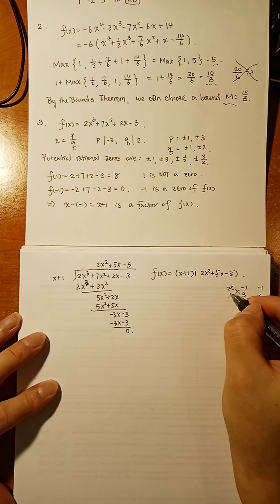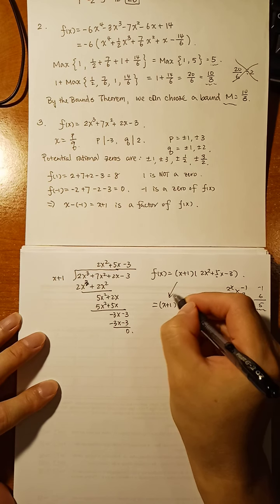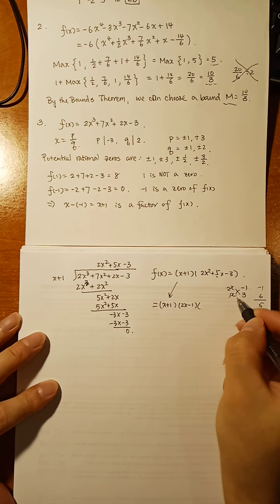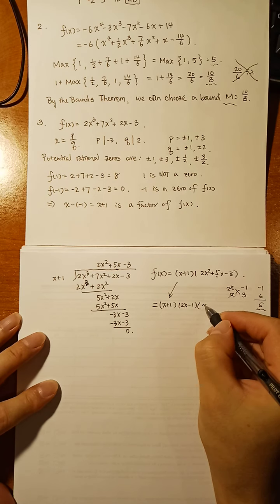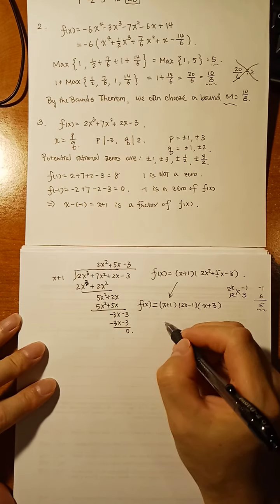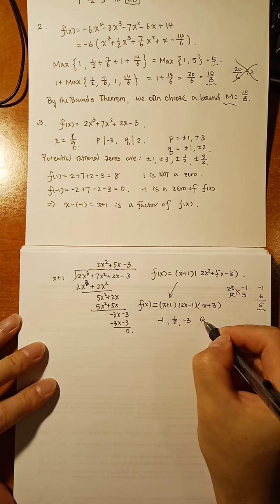So you put x here and x here. I just copy, and this one is 2x minus 1, and x plus 3. So -1, 1/2, and -3 are zeros.